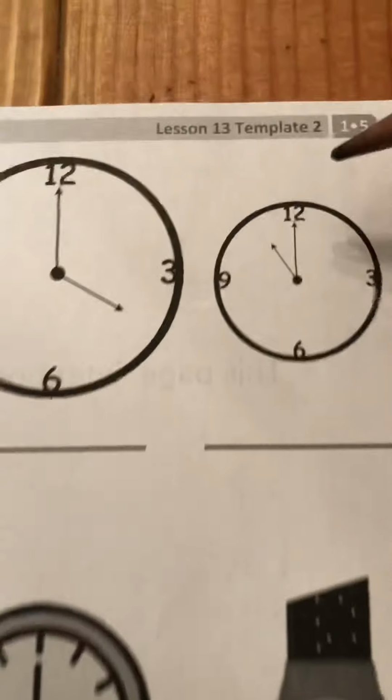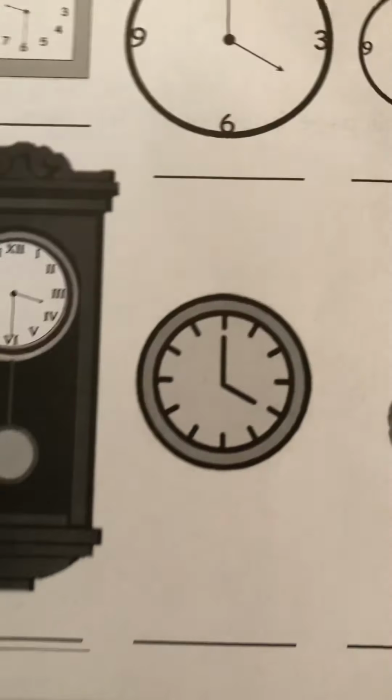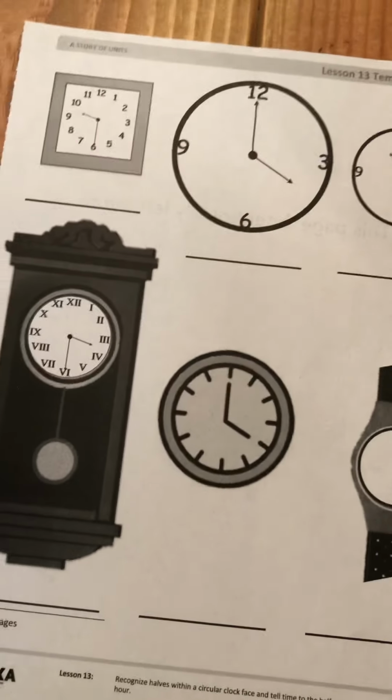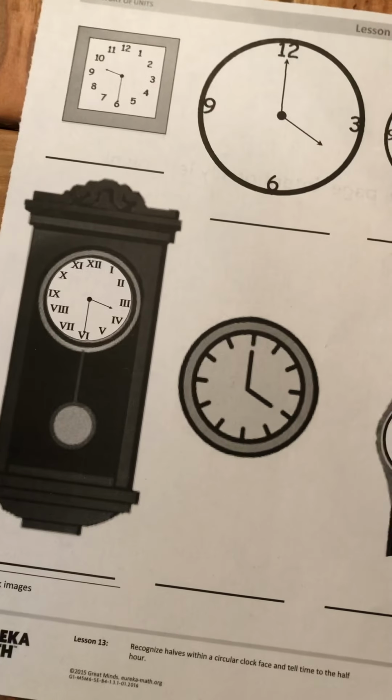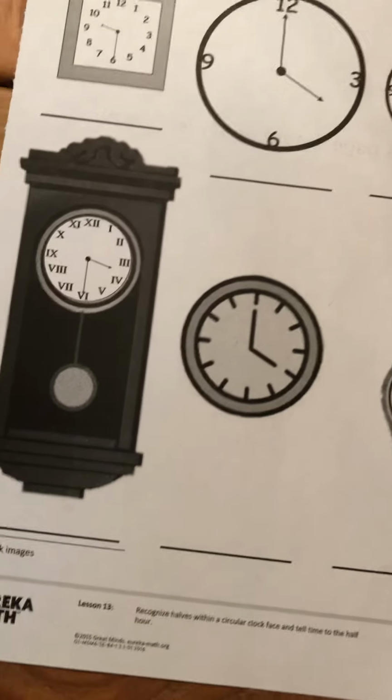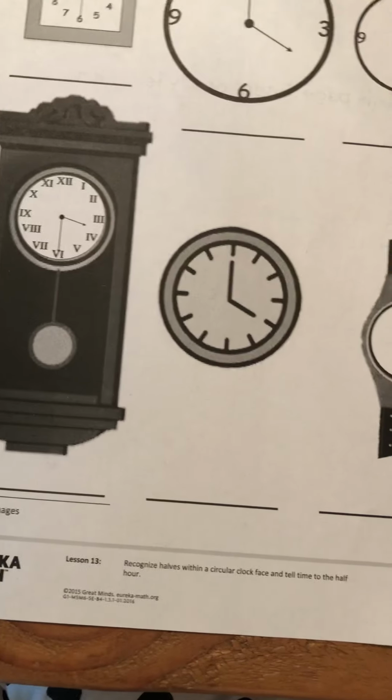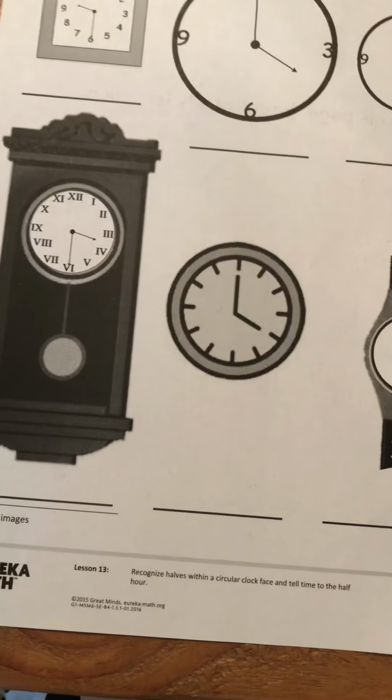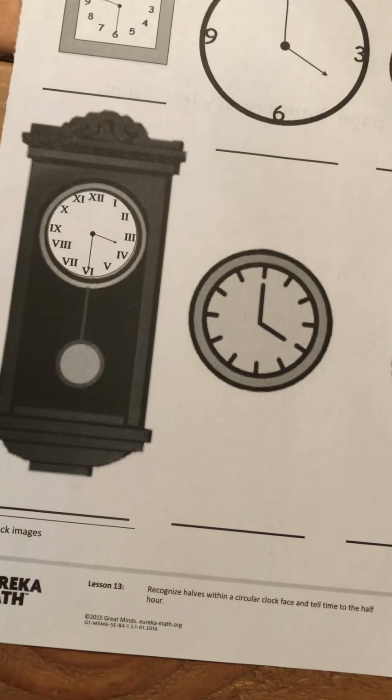The next section is a template. If you feel like you need some more practice, do this page. If you think that you don't need any more practice and you know how to tell time perfectly to the half hour, then you don't have to do this page. It's up to you.